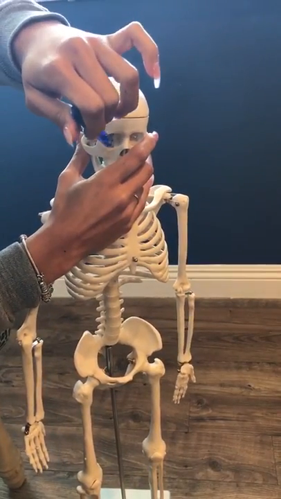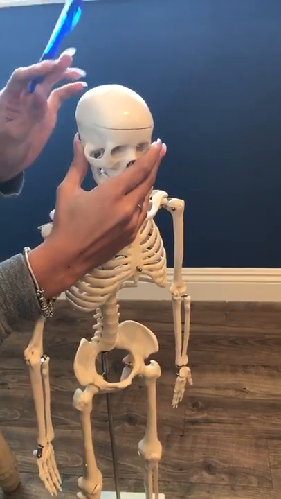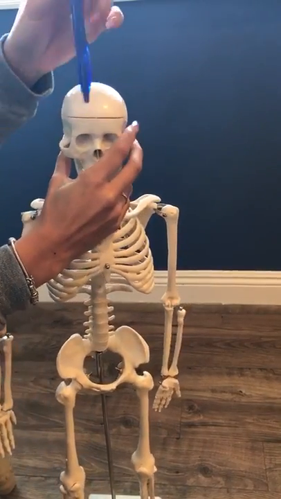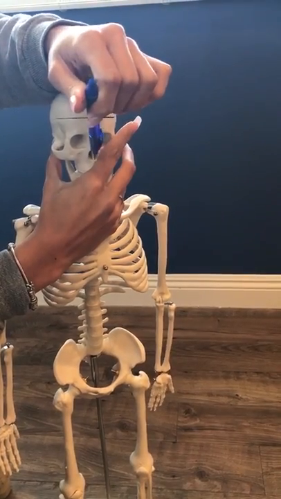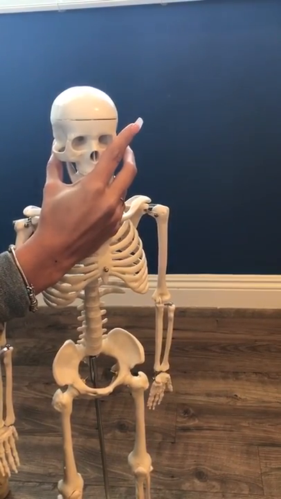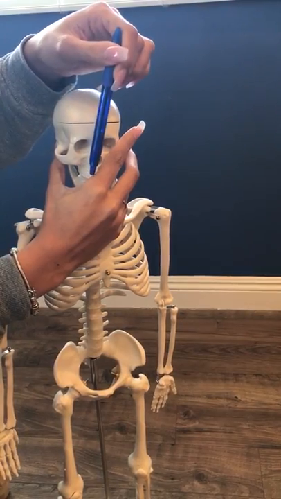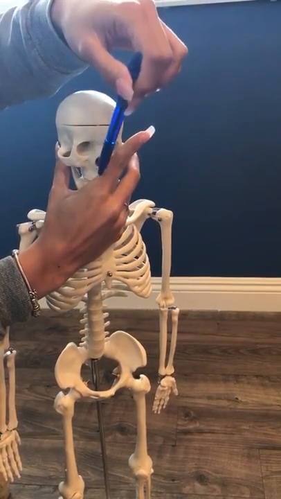This is the ethmoid. This is the vomer. And the perpendicular plate of the ethmoid bone and the maxilla bone make up the nasal septum.